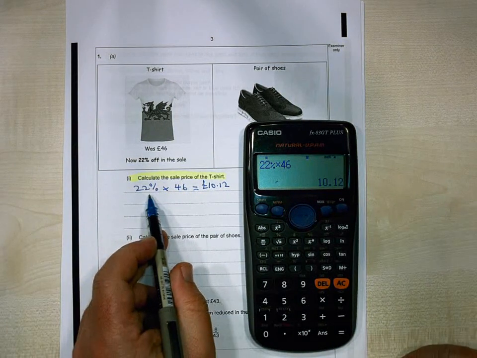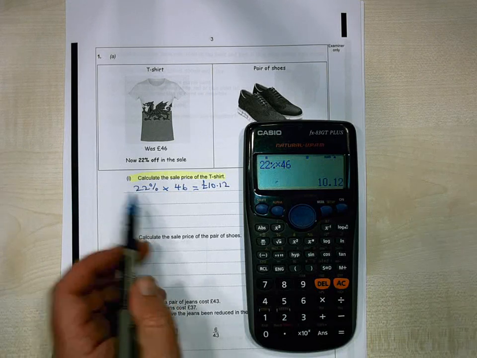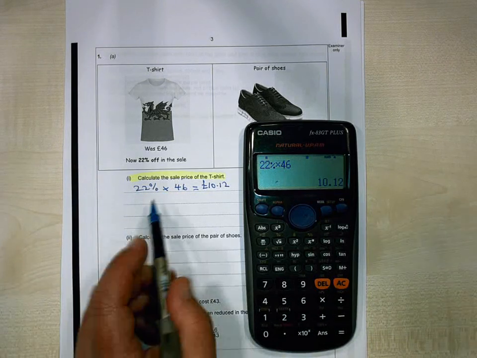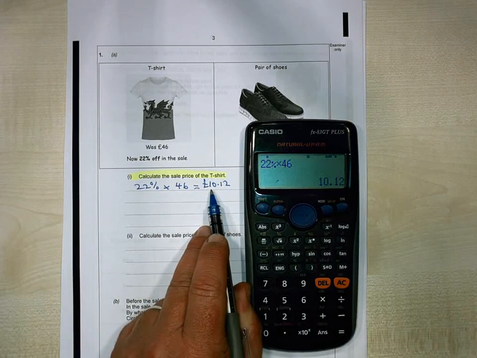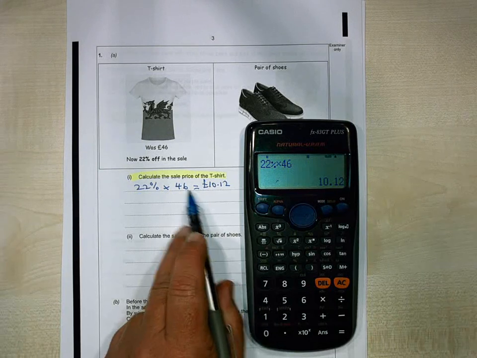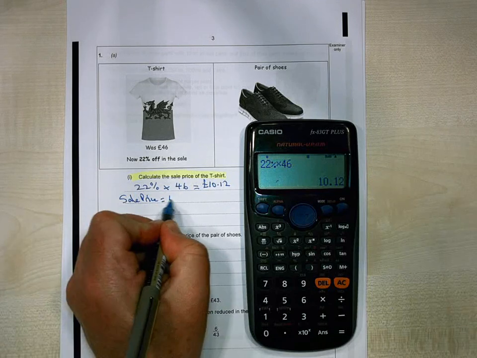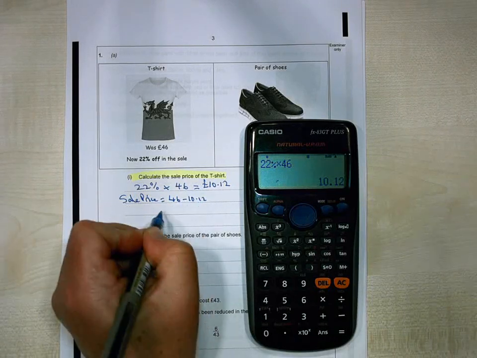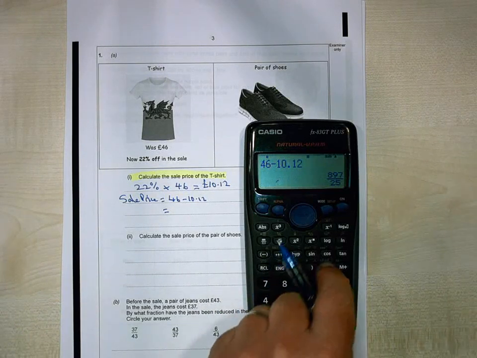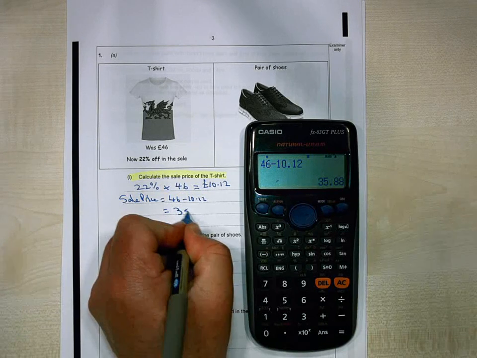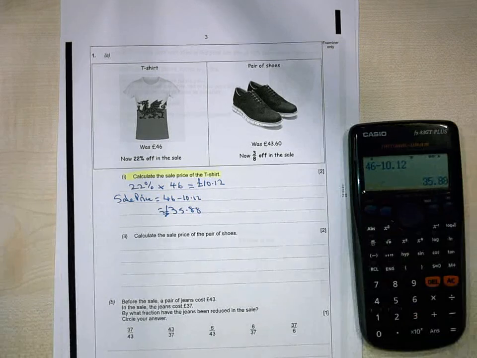If you don't like using the percentage button, you could write it as a decimal, 0.22, or as a fraction, 22 over 100. Up to you. But if this is the method that you are using, you then need to remember that that's what the actual reduction is. That's what's coming off. So the sale price will be 46 less £10.12. So it's £35.88.